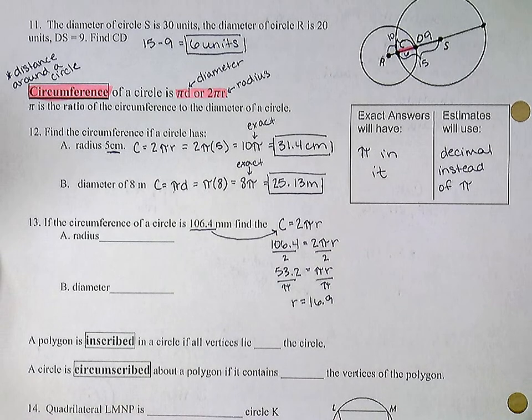Now you do have to be careful with this in your calculator. You can divide by 2 pi right away, but you have to be careful because sometimes it'll just divide 106.4 by 2 and then multiply it by pi on your calculator instead of dividing it by pi. So put the 2 pi in parentheses then.